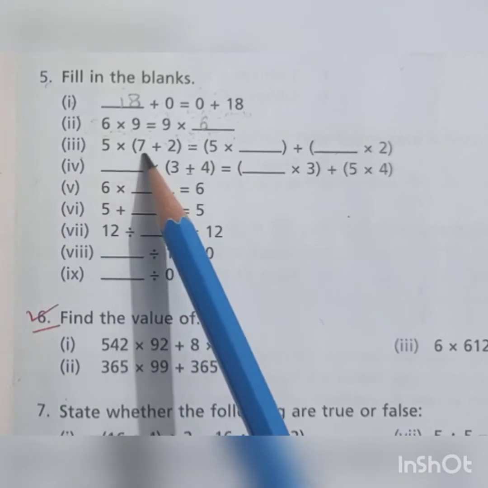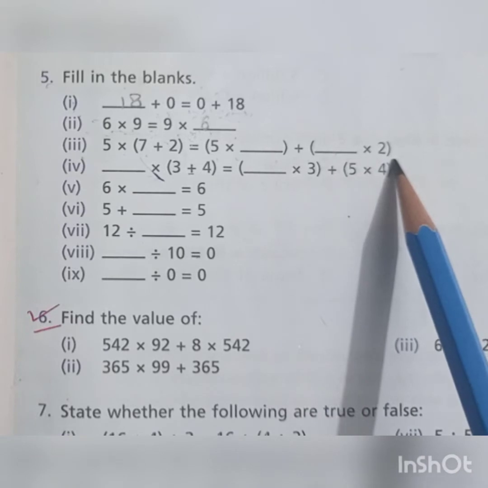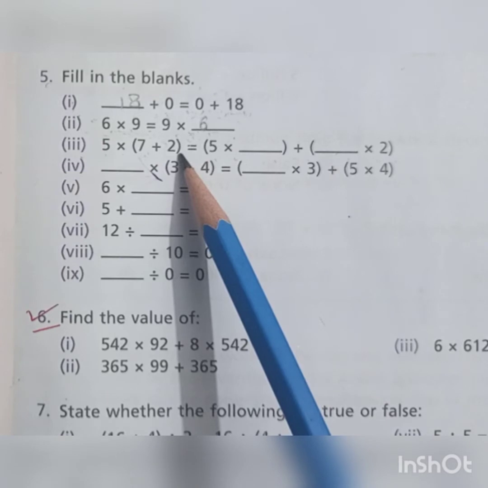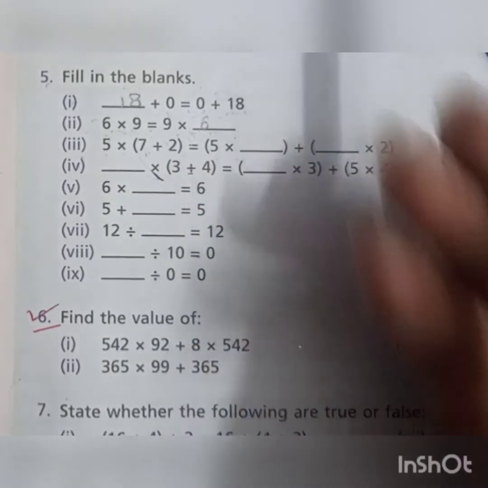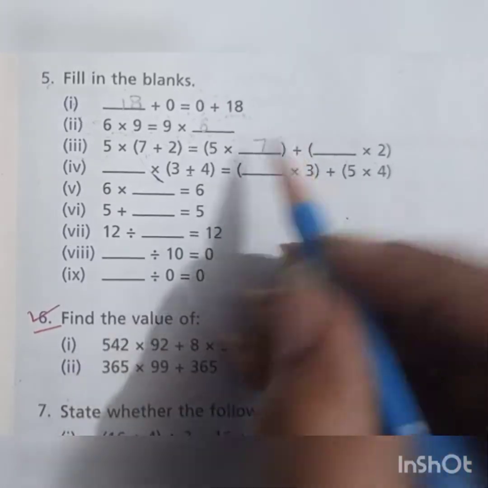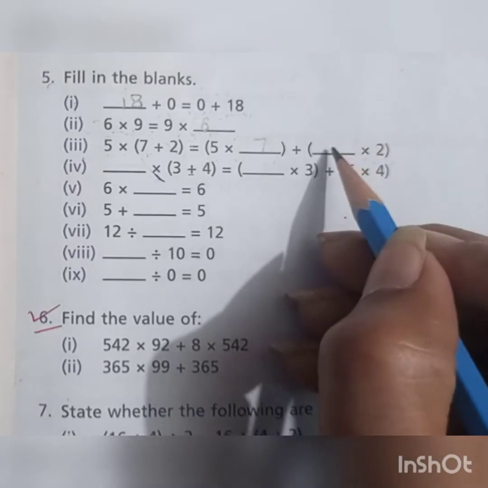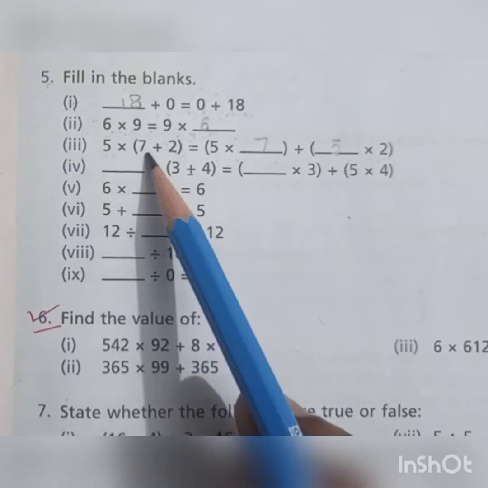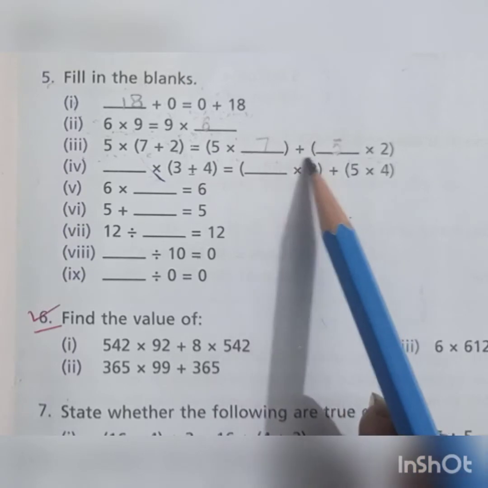Part number 3 is 5 multiplied by 7 plus 2 is equal to 5 multiplied by dash plus dash multiplied by 2. We can see that 5 is multiplying to the both inner values, which shows the distributive property of multiplication over addition. So it means that 5 is multiplying to 7. Here is 5 multiplying to 7, and also 5 is multiplying to 2. 2 digit is also present, so I can write it as 5 multiplied by 2. Now overall we can see that 5 multiplied by 7 is here and 5 multiplied by 2 is here, and both of these values are adding up.